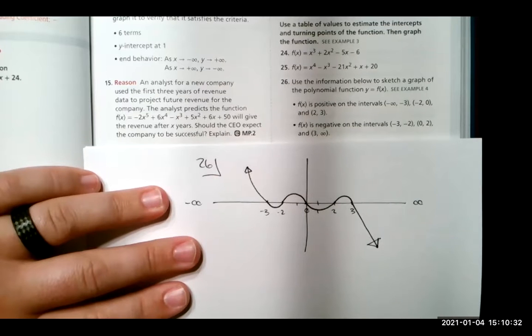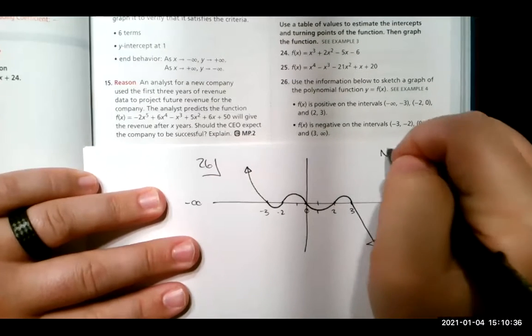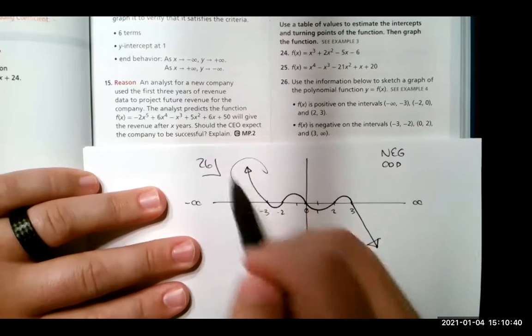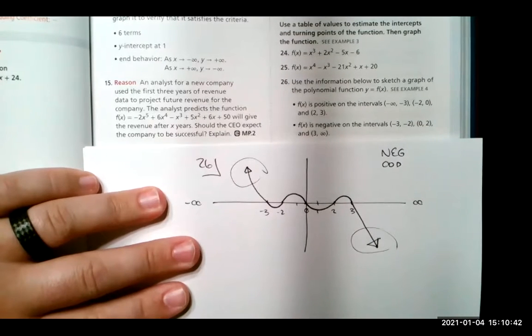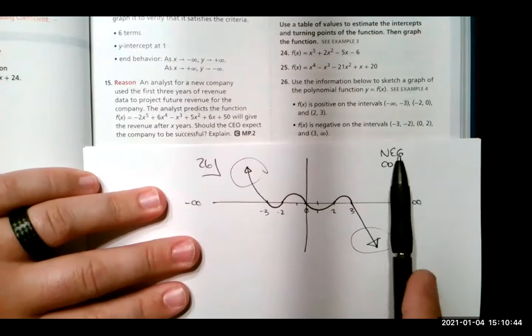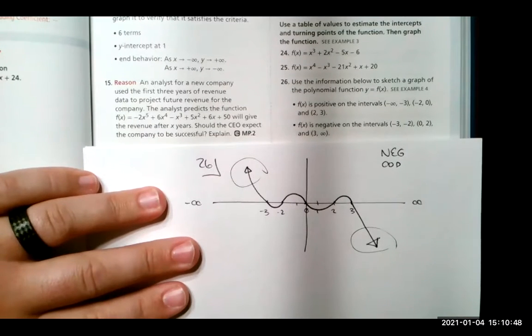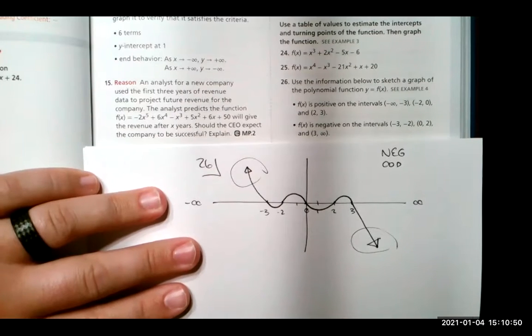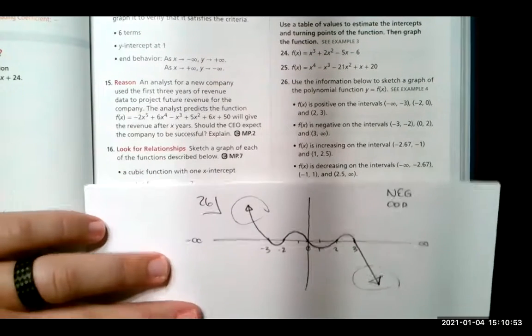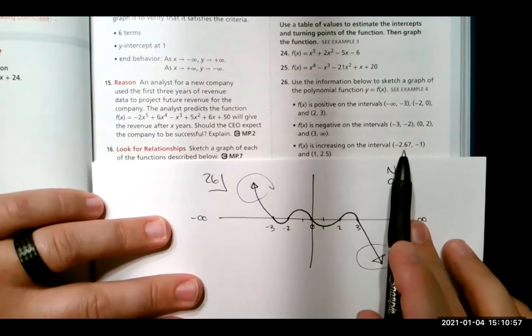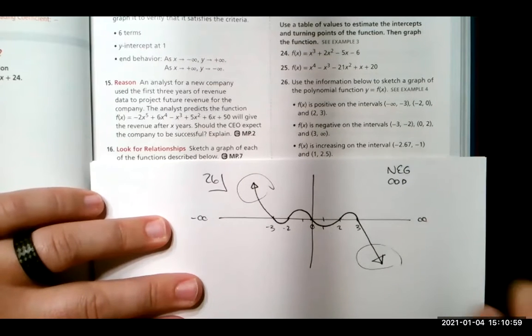So just based off that picture, I know that this function is going to be a negative odd function, just based off of these end behaviors, just based off of how those look. Negative odd functions go up and to the left, down and to the right. I know that it's a negative odd function. f of x is increasing on the interval negative 2.67 to negative 1.